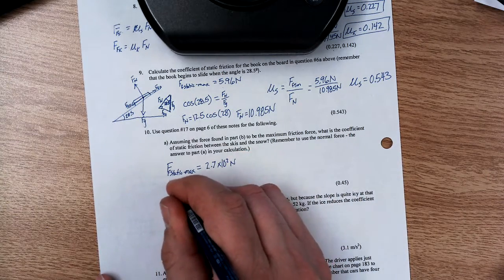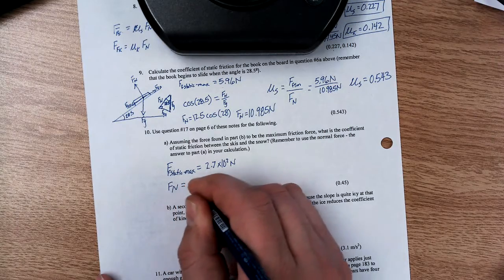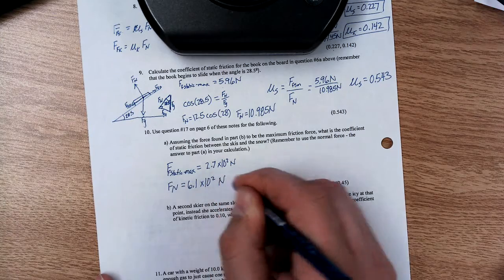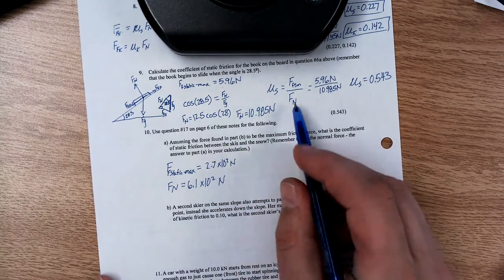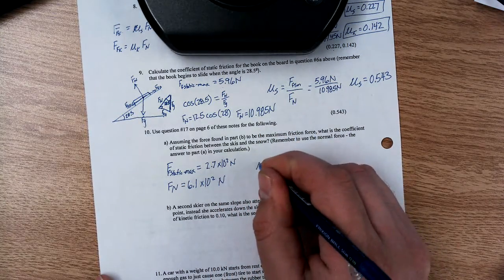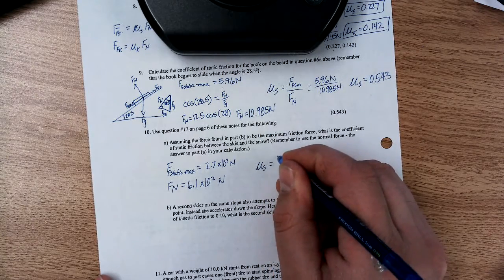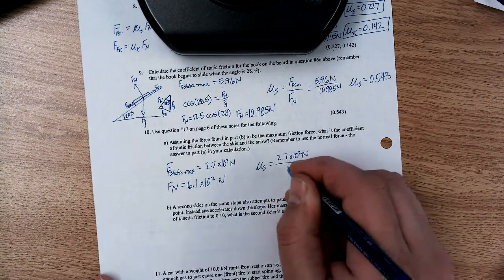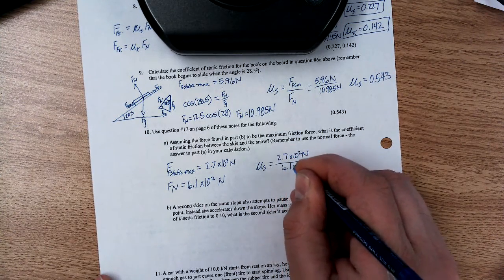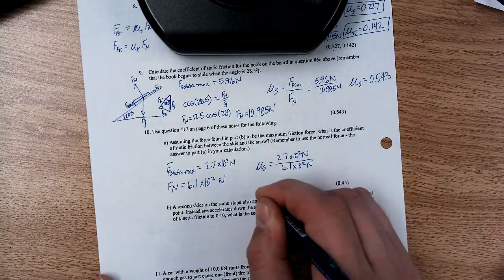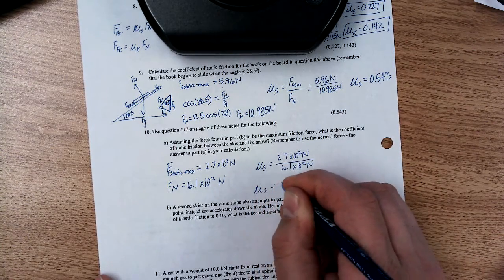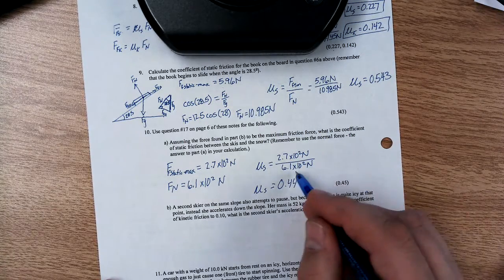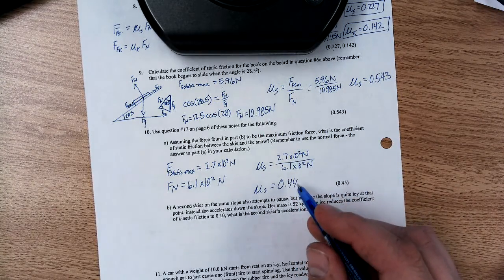And our Fn, which we also found back on that page, is equal to 6.1 times 10 to the 2 newtons. We rearrange our formula the same as this one, and we get our coefficient of static friction: 2.7 times 10 to the 2 divided by 6.1 times 10 to the 2 newtons. And we get 0.44. Okay, close. This one, they probably just didn't use the rounded values, they used the total number.